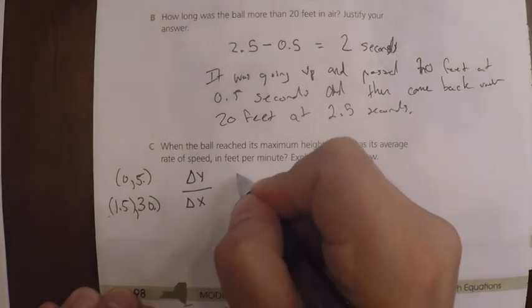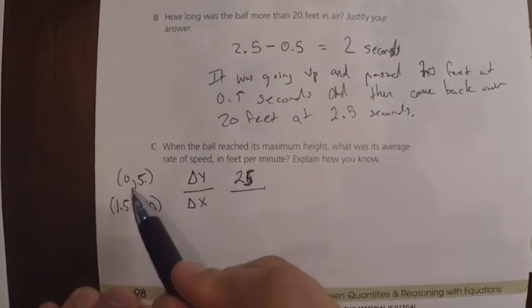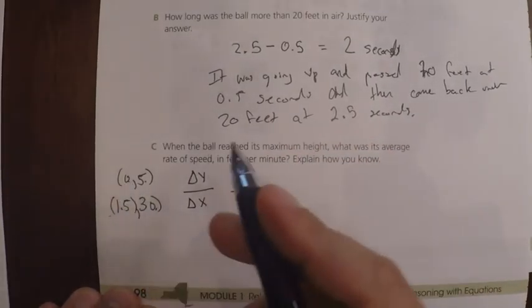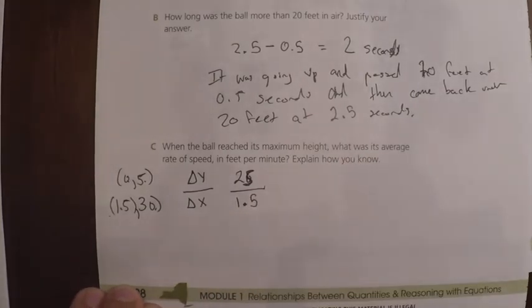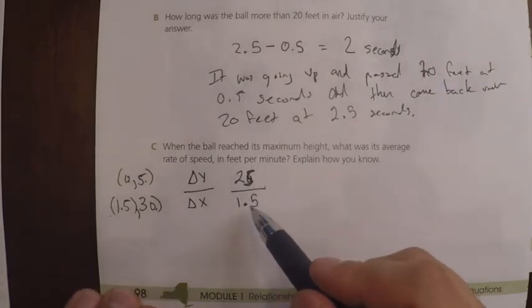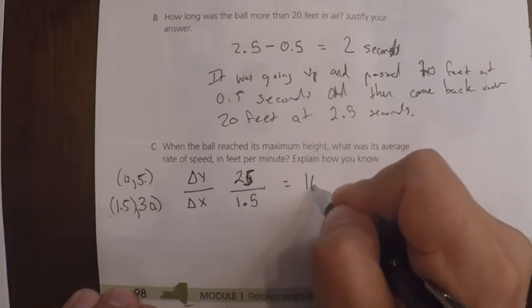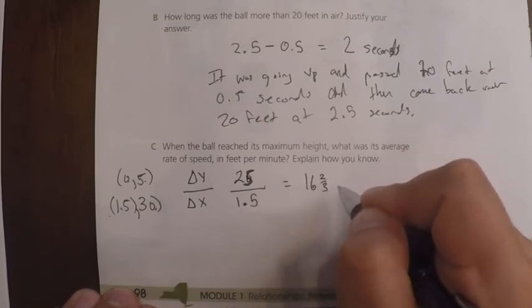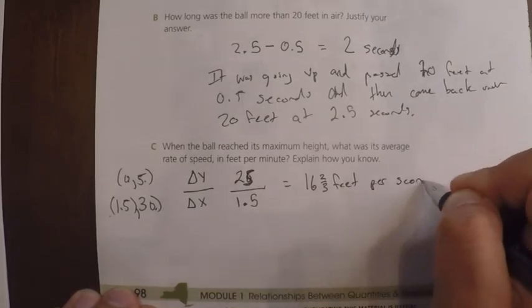So that's an increase of 25 feet. And then the time it took was 0 to 1.5 seconds for a change of 1.5. So then, if we work this out, 25 divided by 1.5 is going to equal 16 and 2/3 feet per second.